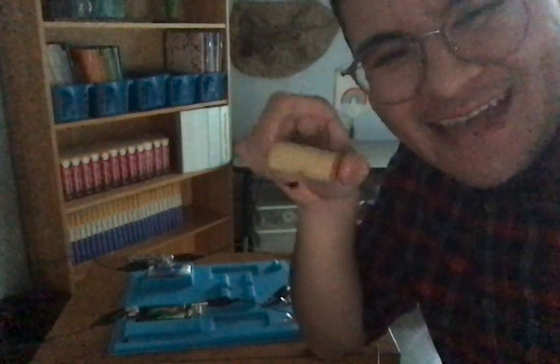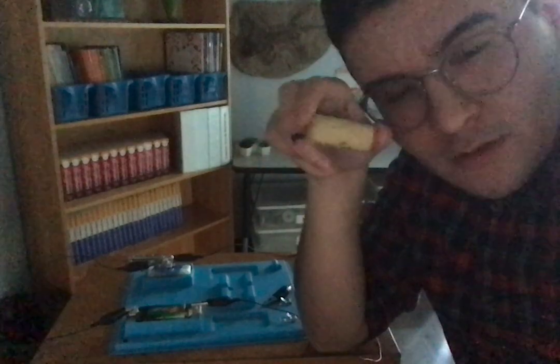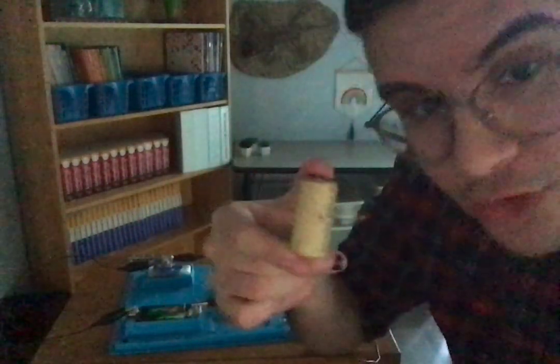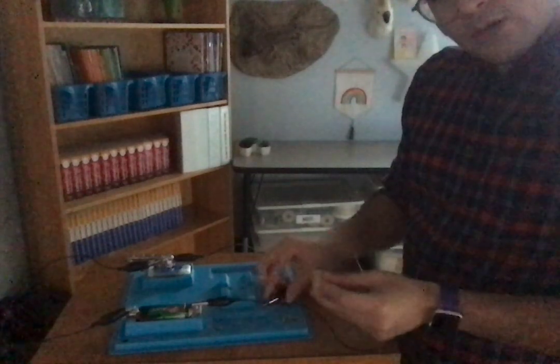So the first material we're going to use, if you've been watching the other videos, you know what this is. It's cork. Remember, cork is a type of wood. So let's see if this cork is either a conductor and it allows electricity to pass through, or if it's an insulator and stops electricity from passing through. Let's test it. You ready? Ready, 1, 2, 3, boom.